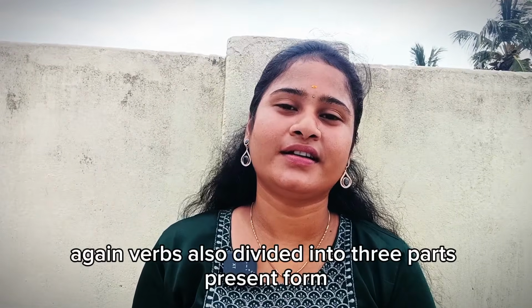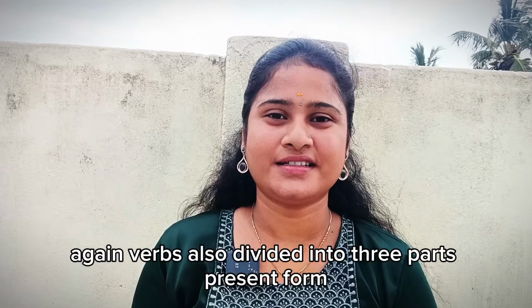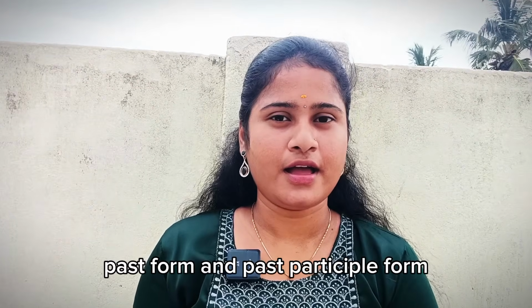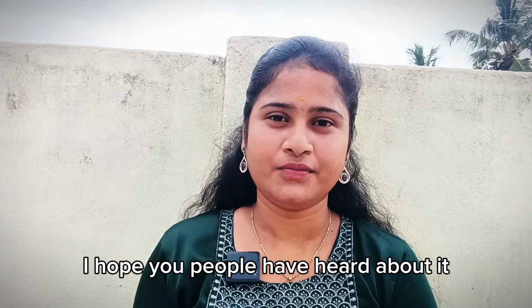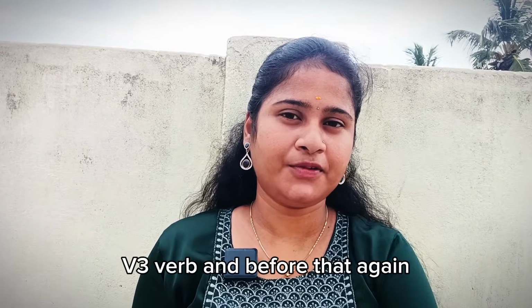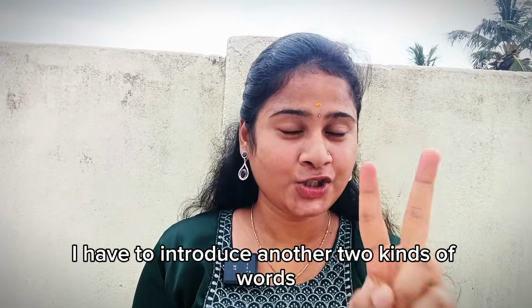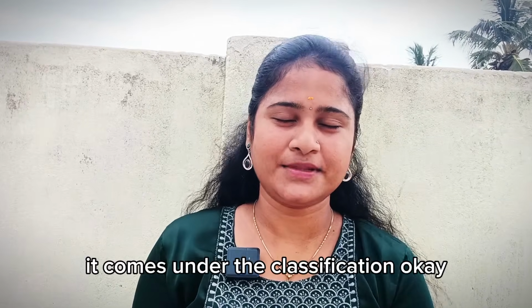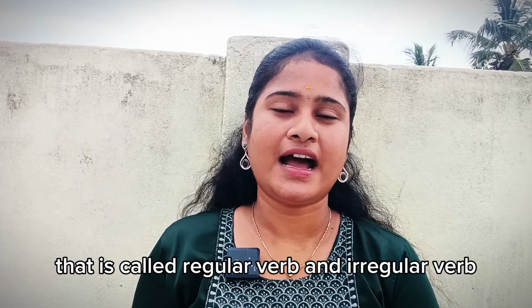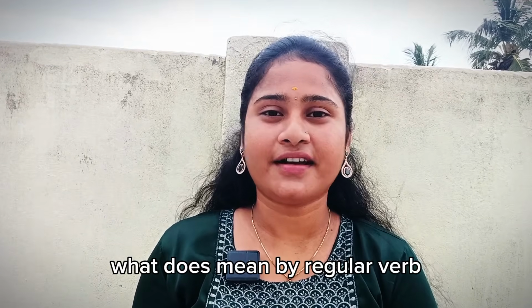Again, verbs are also divided into three parts: present form, past form and past participle form. I hope you people have heard about it. We can also say V1 verb, V2 verb, V3 verb. And before that, again I have to introduce another two kinds of words. It comes under the classification, okay? That is called regular verb and irregular verb. What is meant by regular verb?